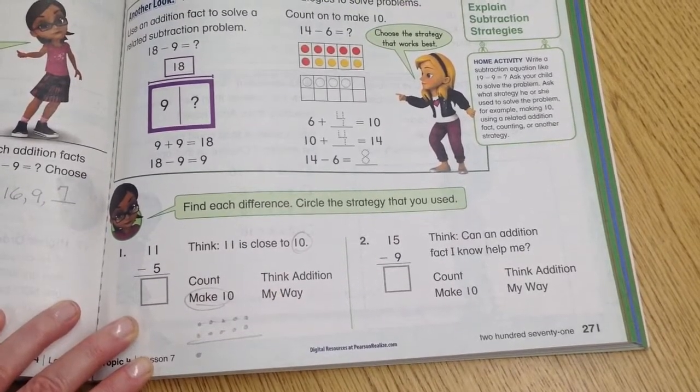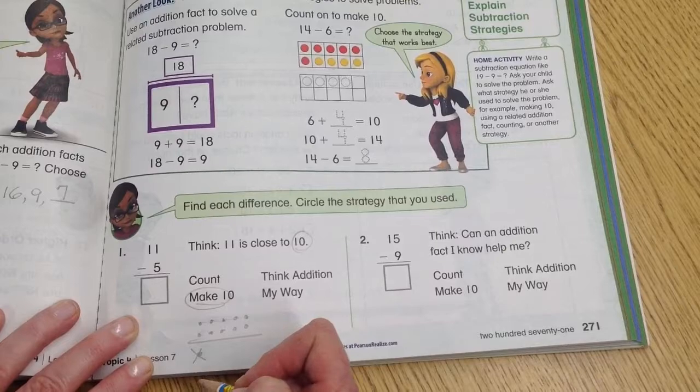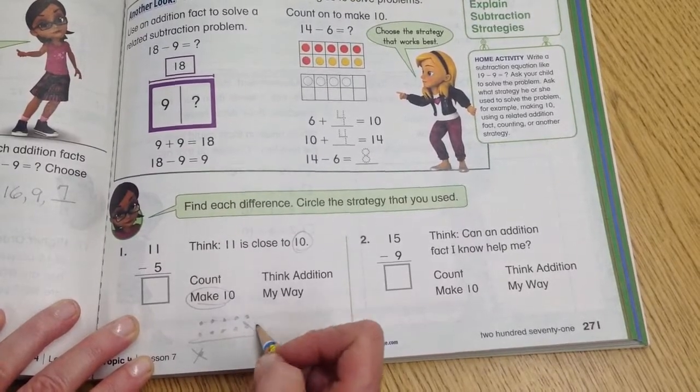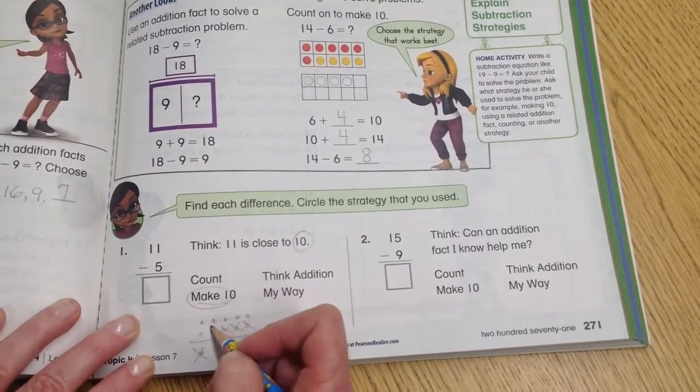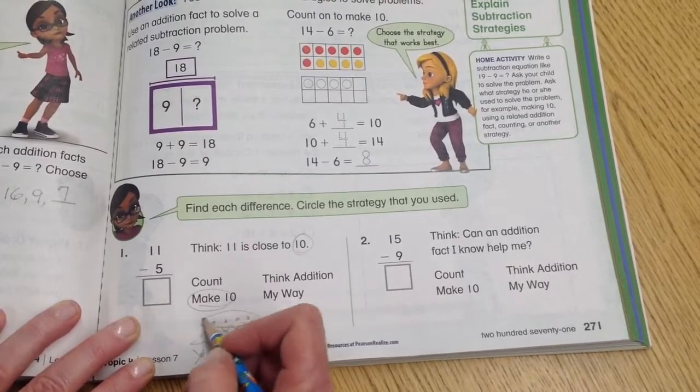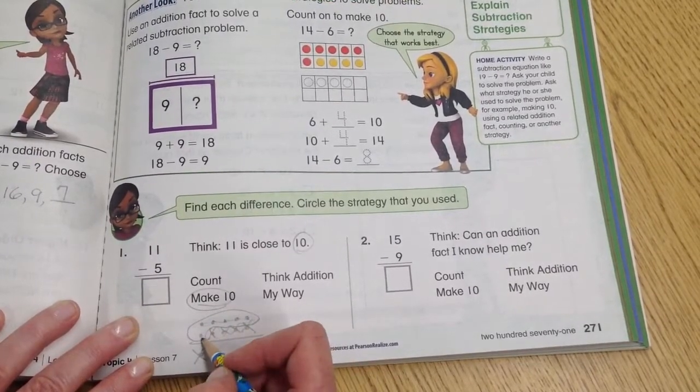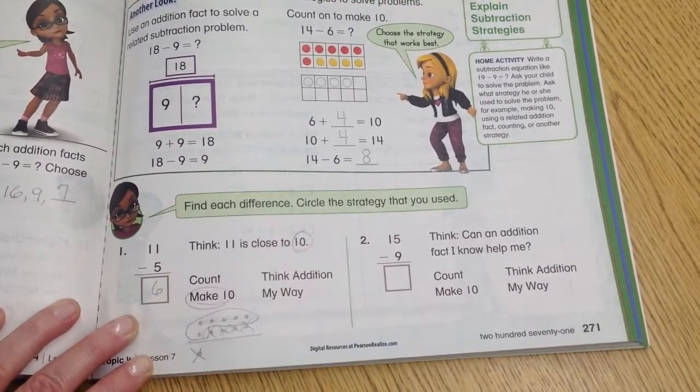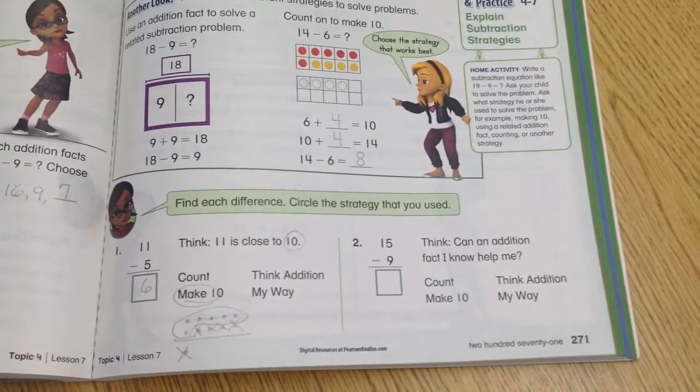And now we're going to take away 5. So 1, that gets us to the 10. 2, 3, 4, 5. And what's left? 5 plus 1 more, 6. So 11 take away 5 is 6.